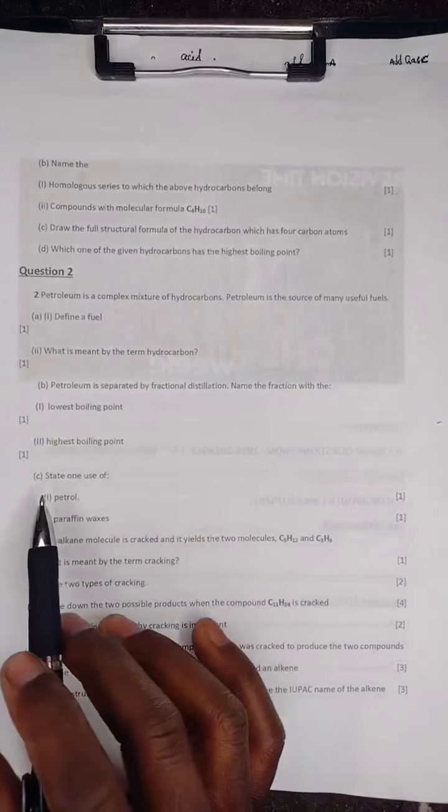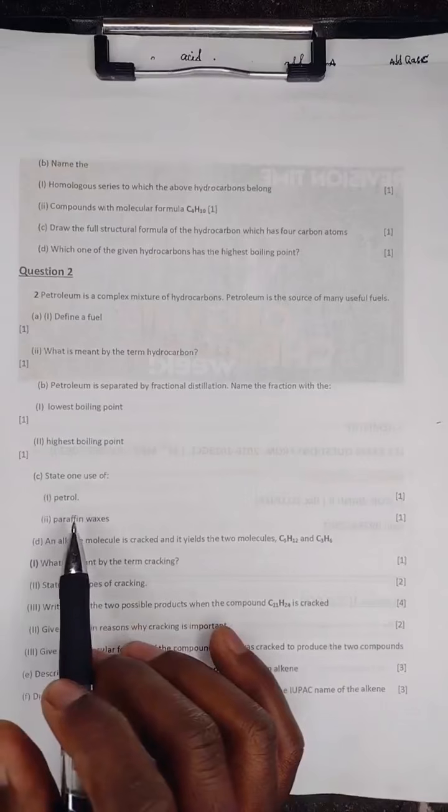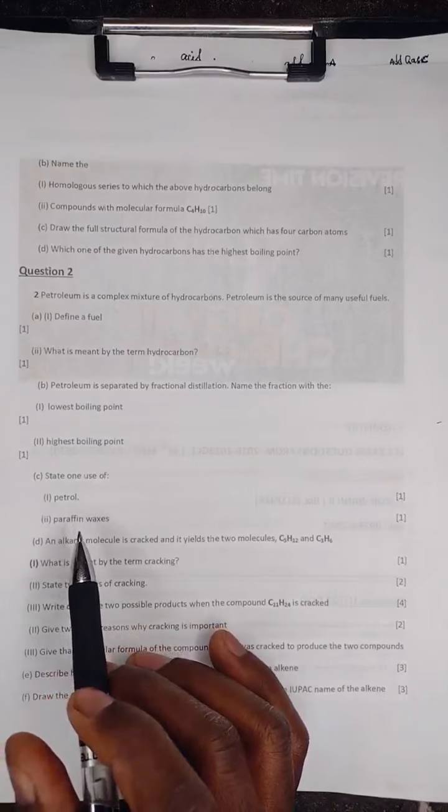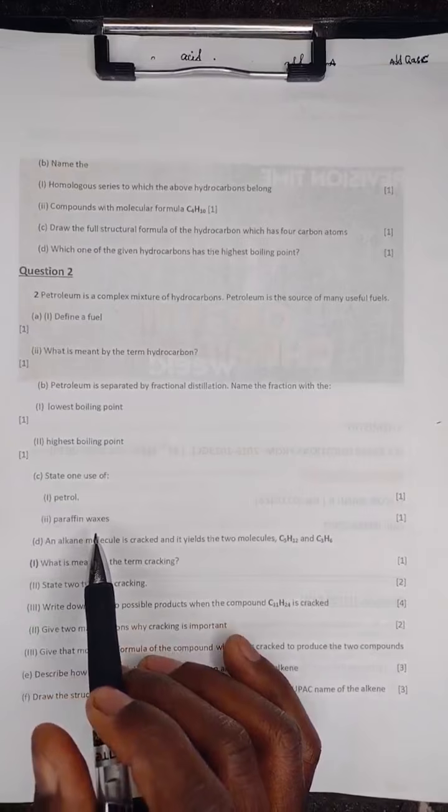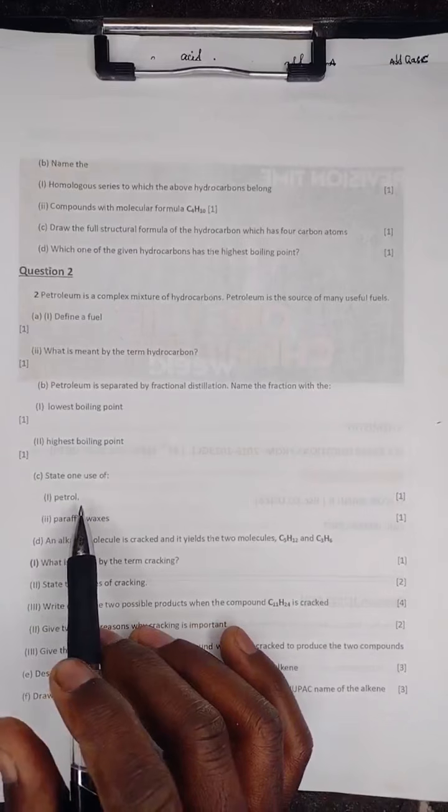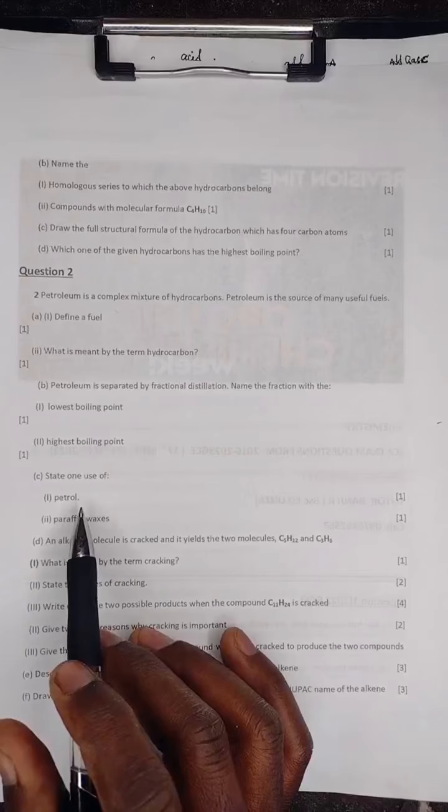Let us look at question C. State one use of petrol. Petrol is used as fuel for petrol-based cars.